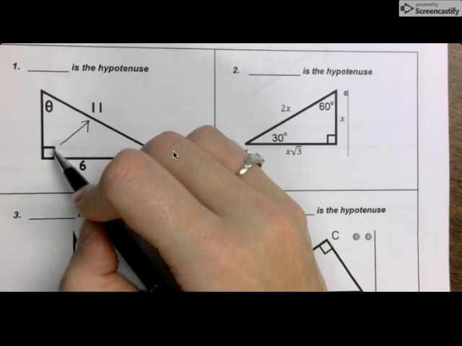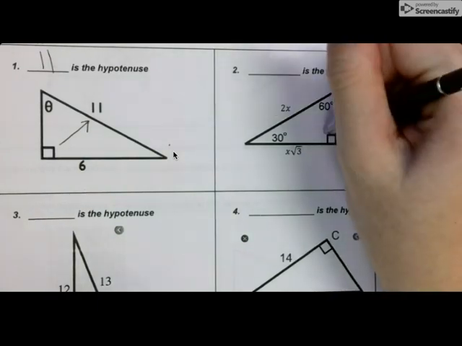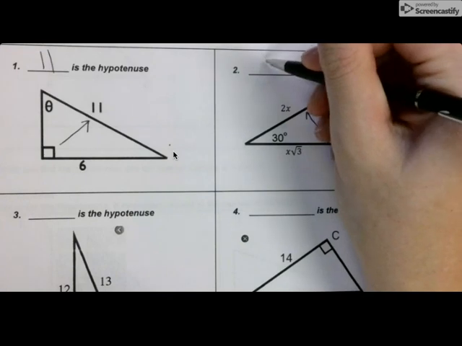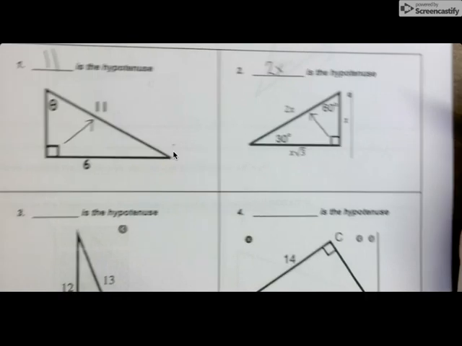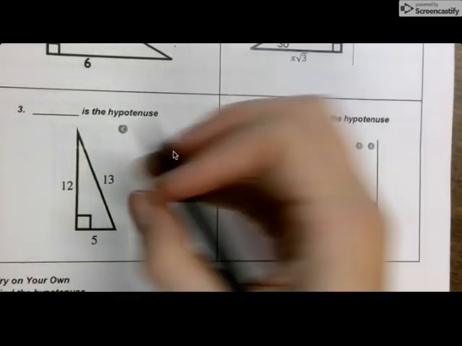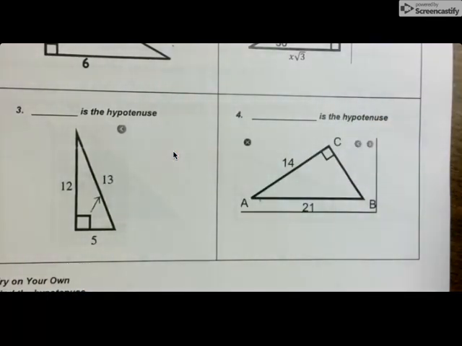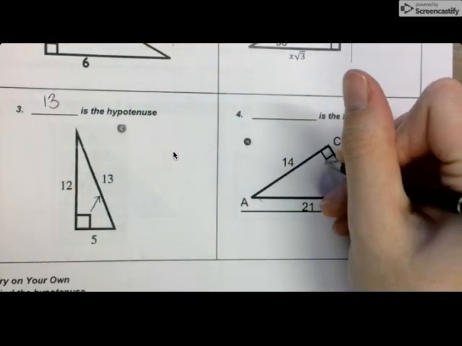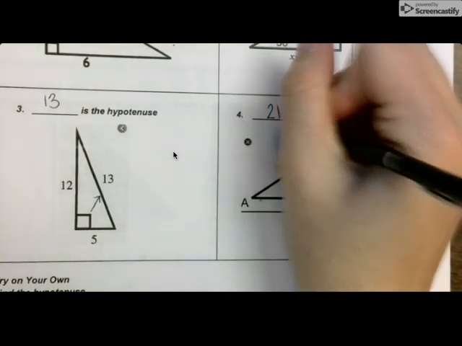So if I start at the right angle and draw a line, 11 is the hypotenuse. I start at the right angle, I draw a diagonal line, I end up at the hypotenuse of 2x. Okay? So here, I start at the right angle, I go diagonal, my hypotenuse is 13. I start at the right angle, I draw my arrow diagonal, I end up at 21.